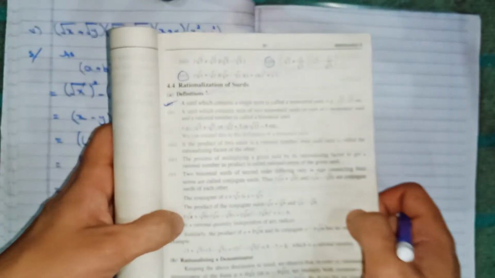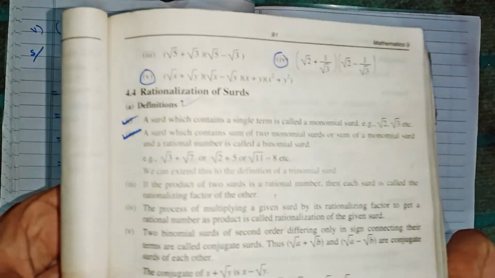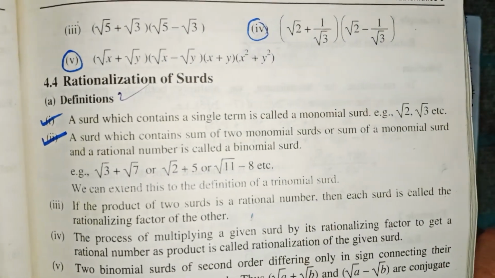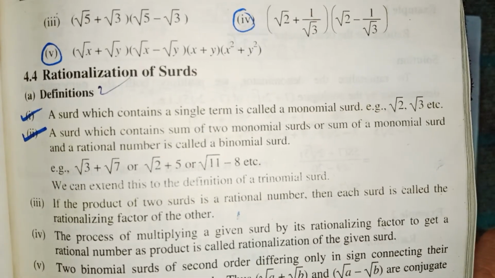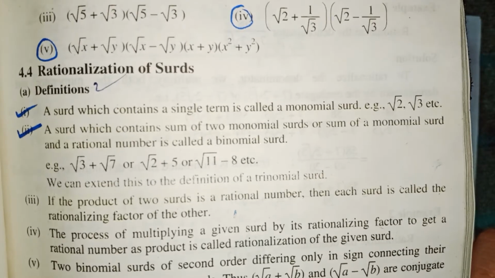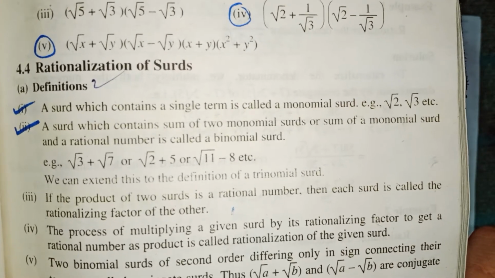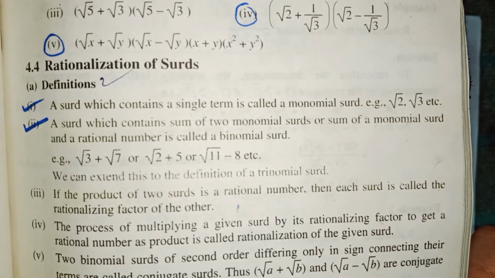So the definition of binomial surd is very simple, very easy from its wording. The third point, we can extend this to the definition of a trinomial: as for monomial it was one term, for binomial there are two terms, similarly for a trinomial there would be three terms.